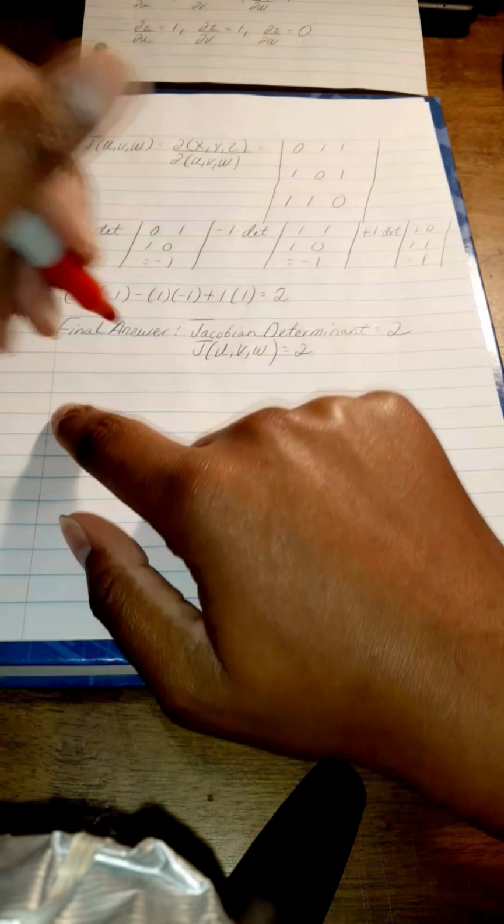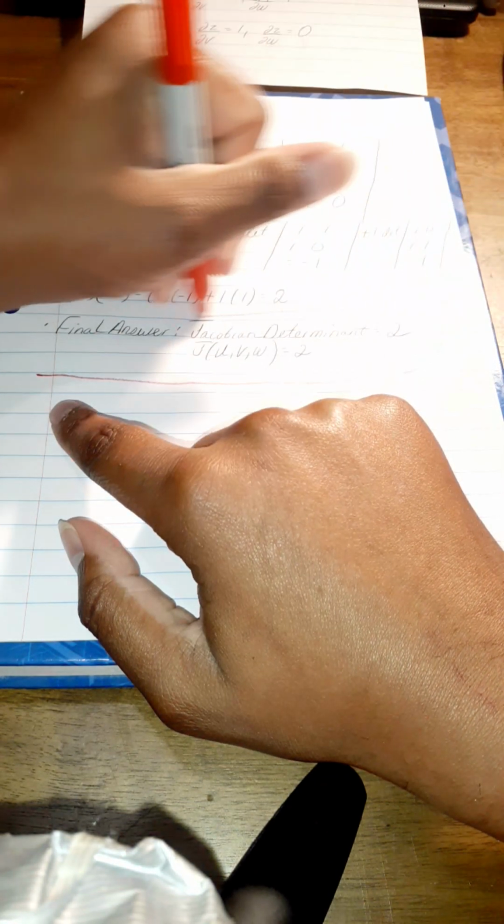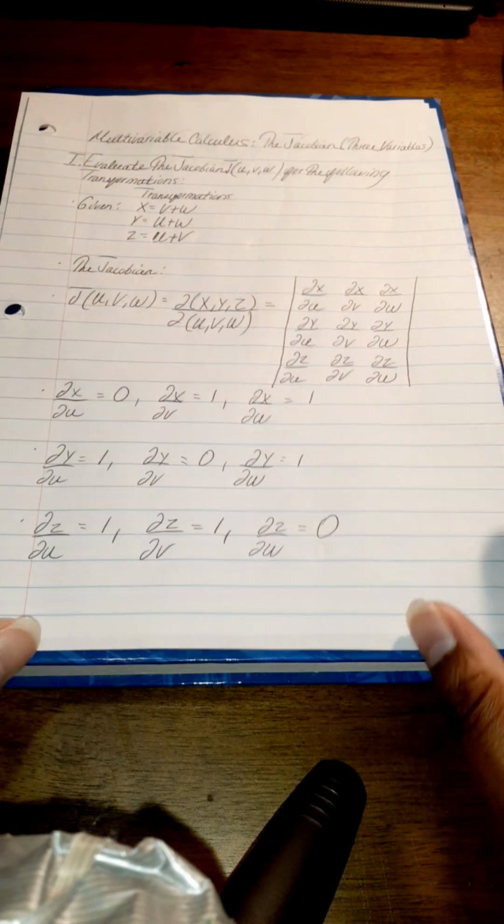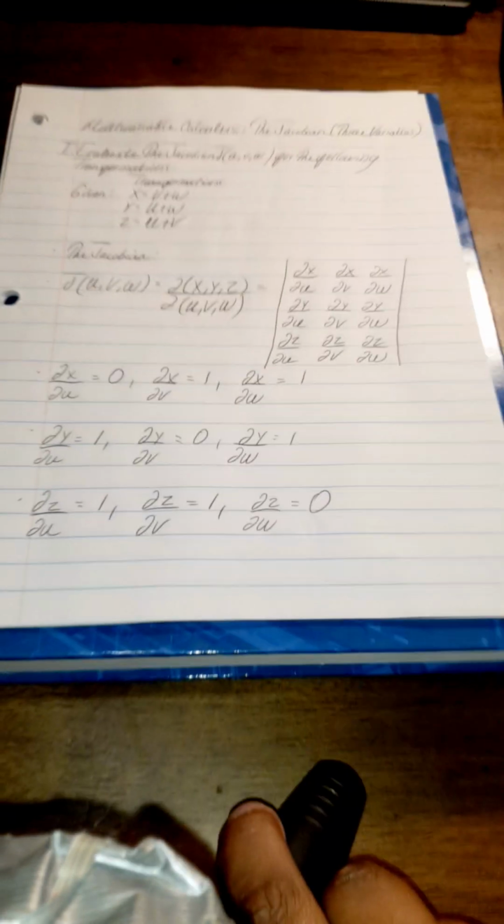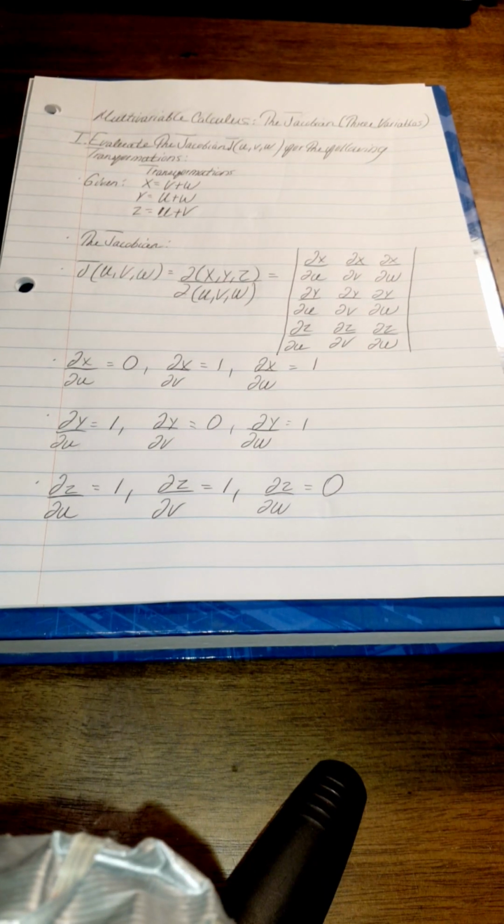All right, so that's how you do it. So this was a relatively easy one, but they can get more difficult than this. I have done plenty of examples where it's a little bit more involved, but this one was a very straightforward one. Okay, so that's your answer. So let me know if you got any questions, and I'll see you next time.